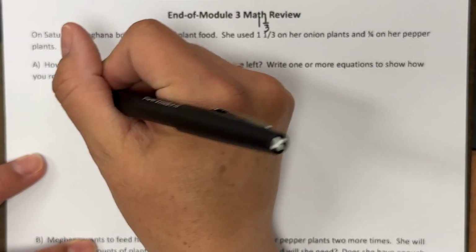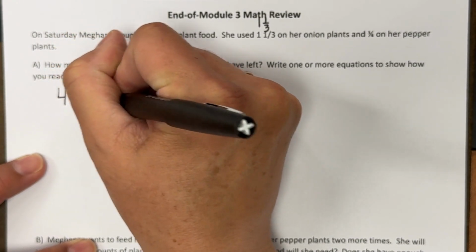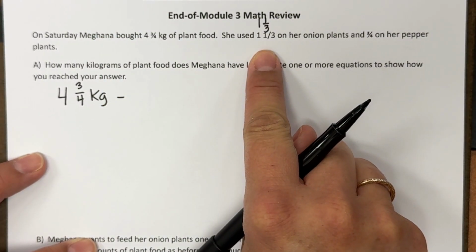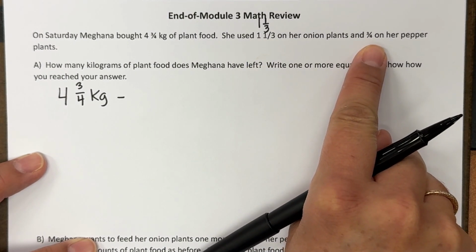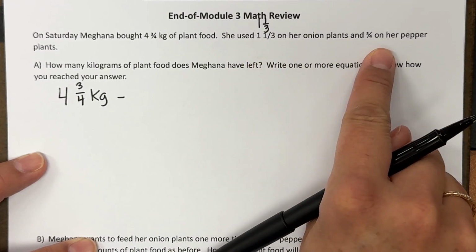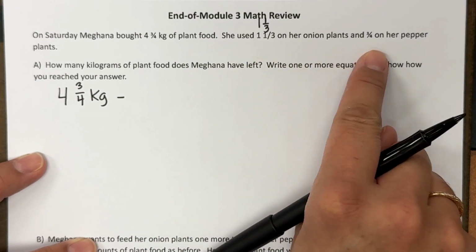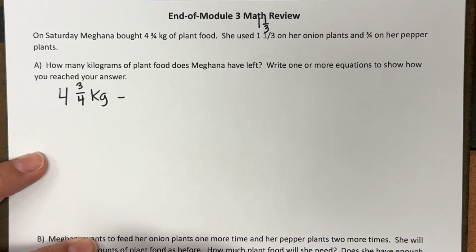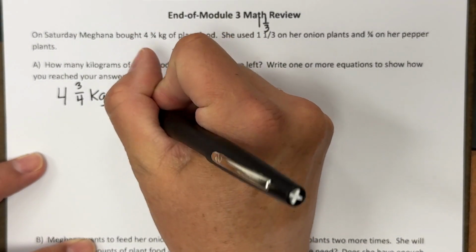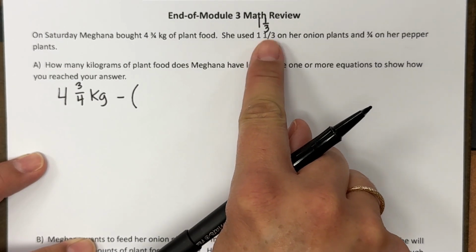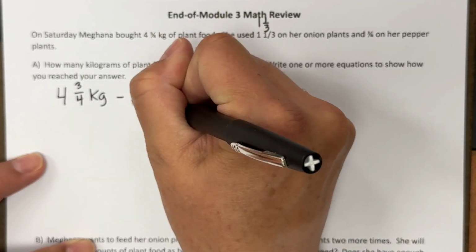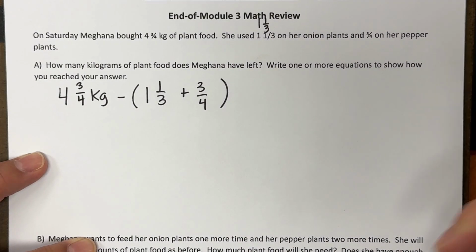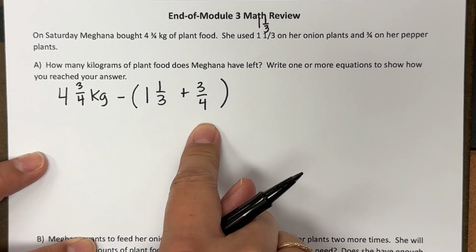So she starts with 4 3/4 kilograms. Now, she is using 1 1/3 and then another 3/4. So the best thing for us to do right now is to figure out how much plant food she's going to be using all together, and then we can subtract that from our original amount. So the way you would write that would be the 1 1/3 plus 3/4 first.